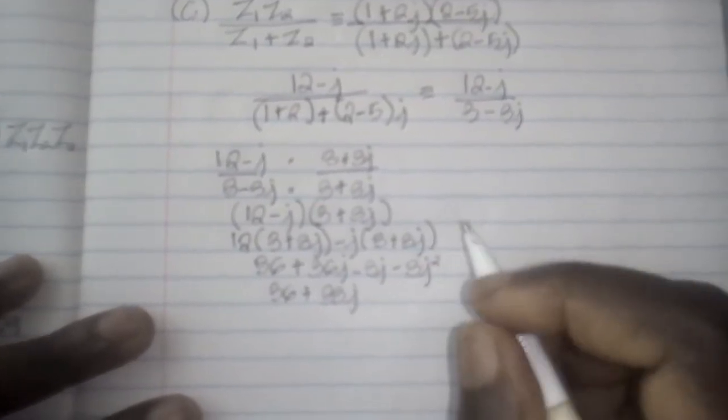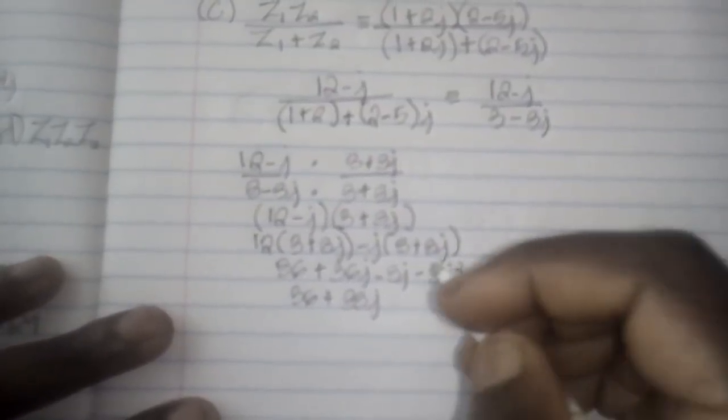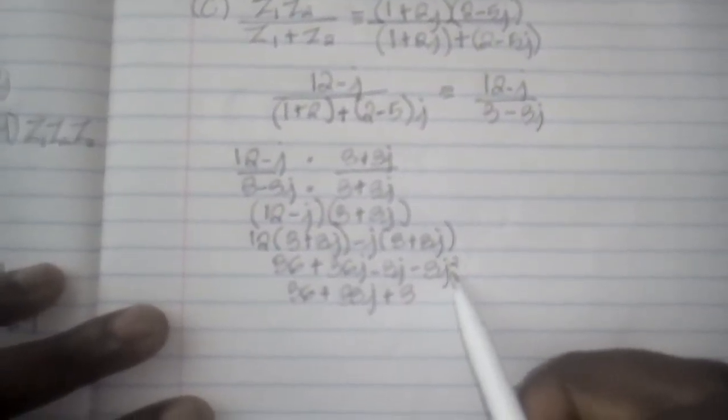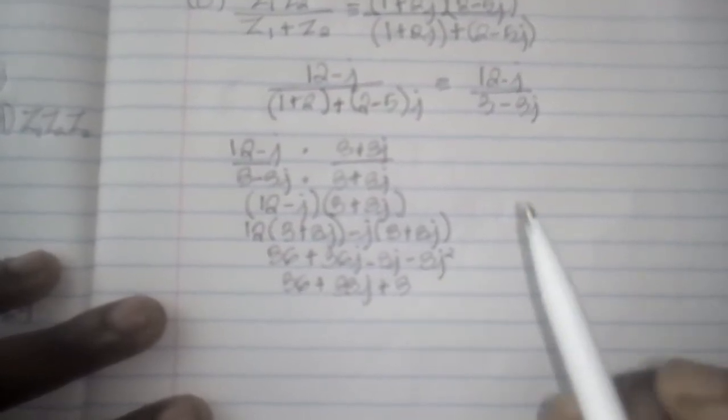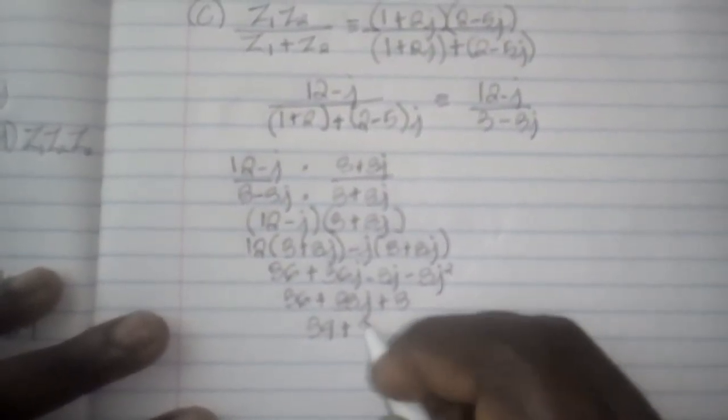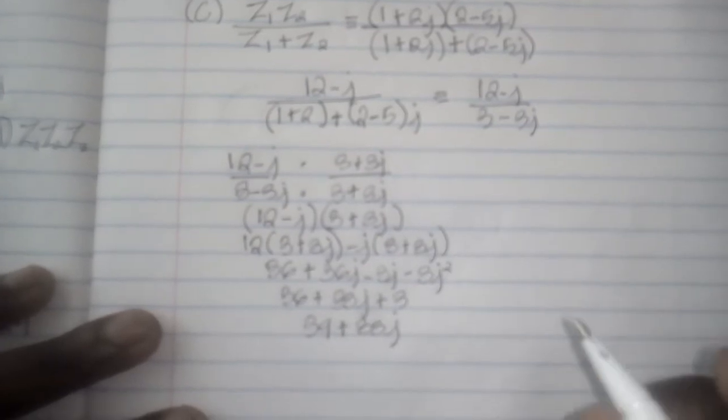Minus 3 times J squared is positive 3, since J squared is minus 1. So 36 plus 3 is 39, plus 33J.